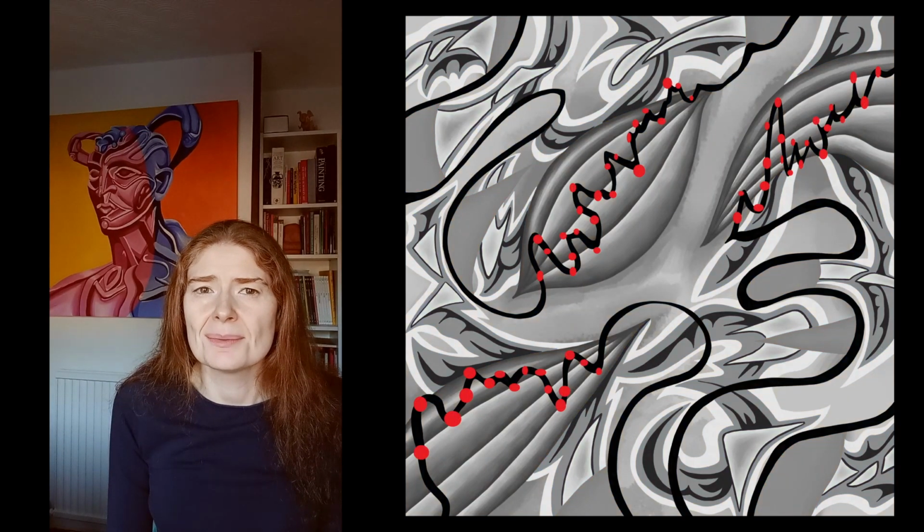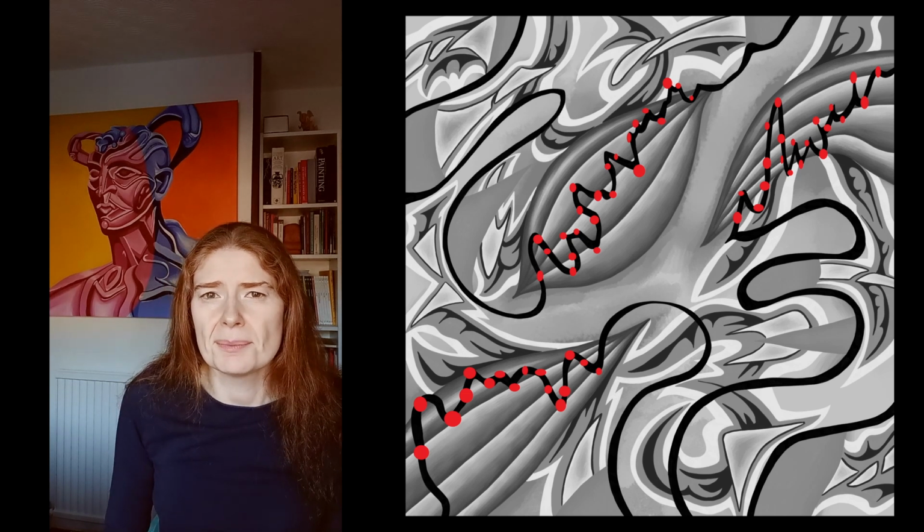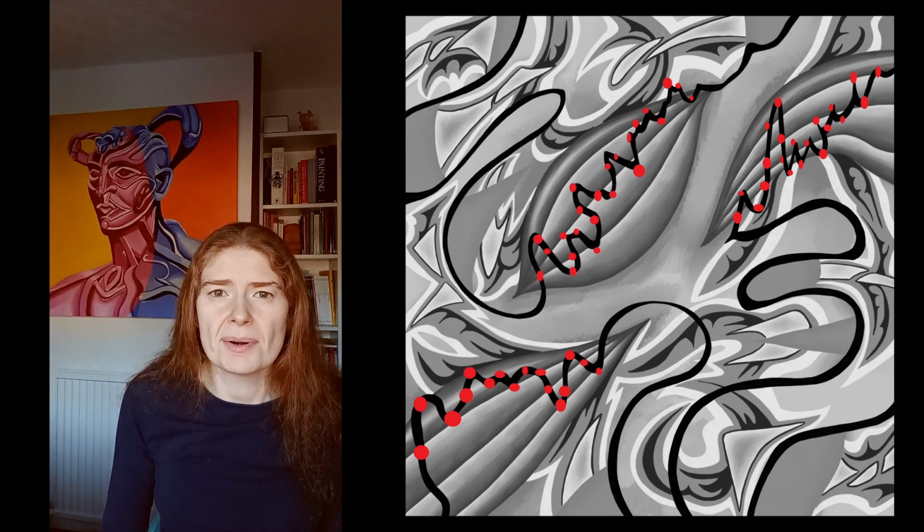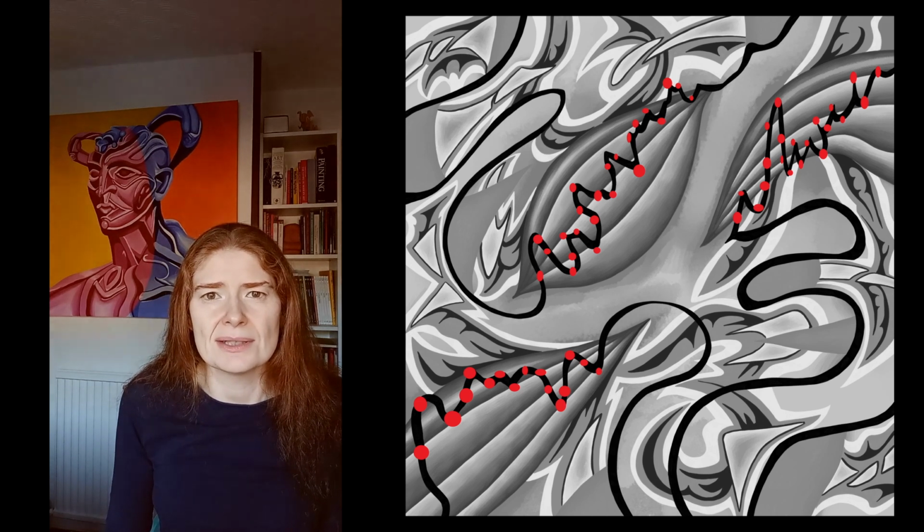I've removed the colour so we can see things more clearly. However, this is just part of the process. The previous image is the finished piece. This is a process for creating music from the image.